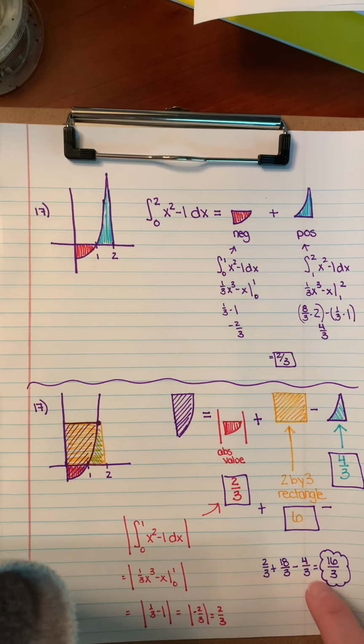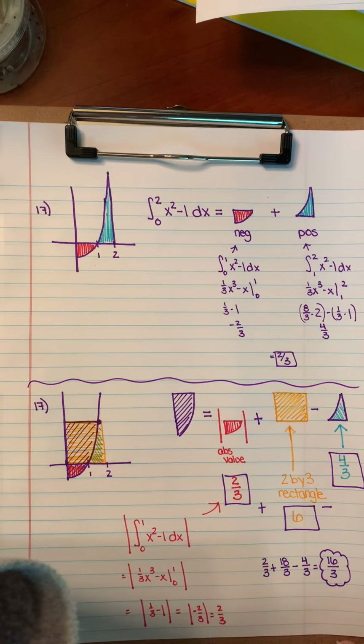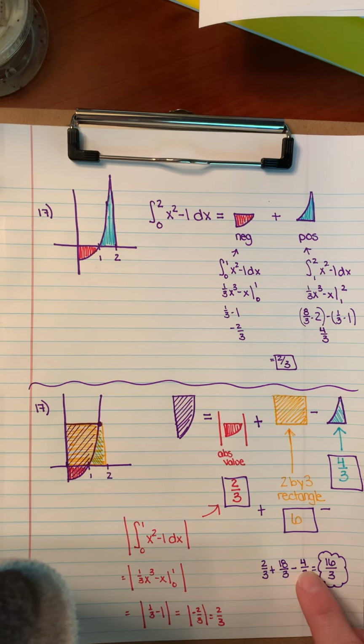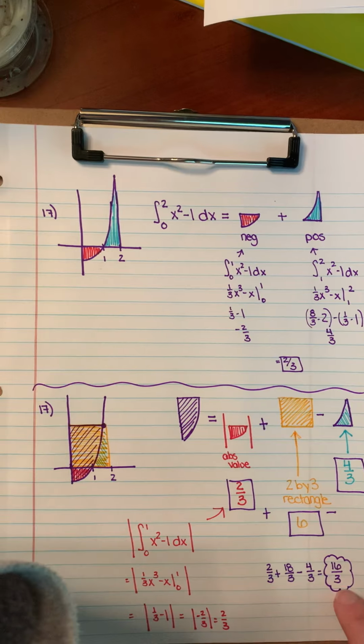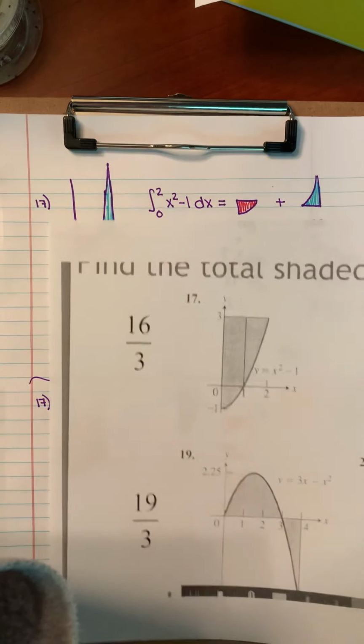Add across the top, right? 2 plus 18 minus 4, 20 minus 4, that's 16. Bottoms are all the same. They stay the same. Ta-da, there's my answer. There we go.